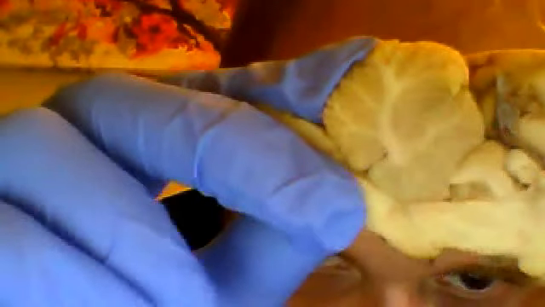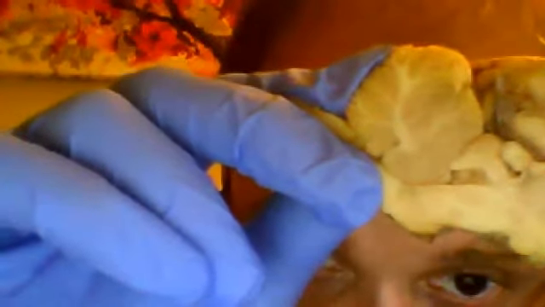The cerebellum has an area in it known as the arbor vitae. Now, if I bring this close to you, see how that area within the cerebellum looks kind of like a tree with branches coming out? That white area is known as the arbor vitae. This area is responsible for conducting sensory and motor information from the cerebellum to the cerebrum and the rest of the brain.